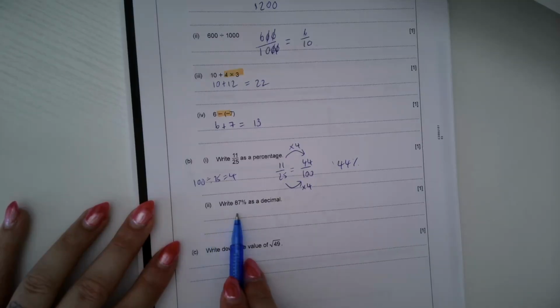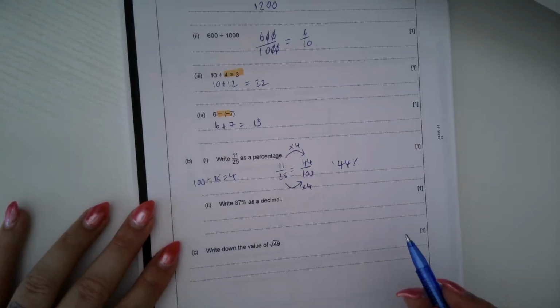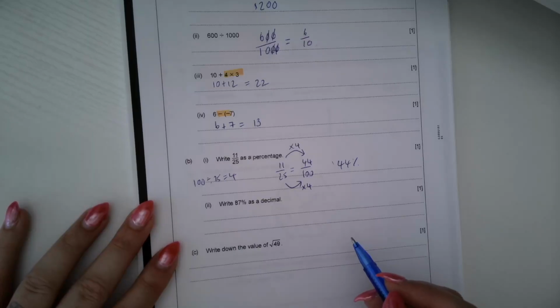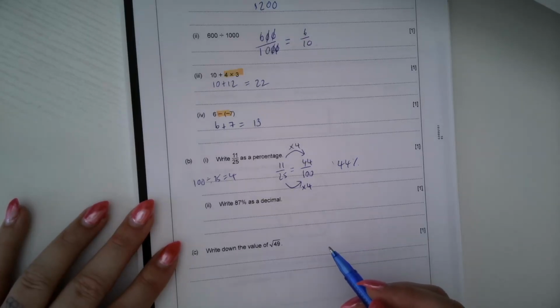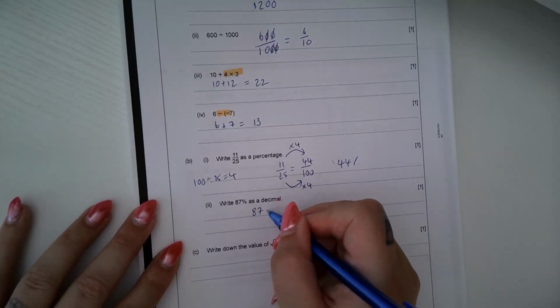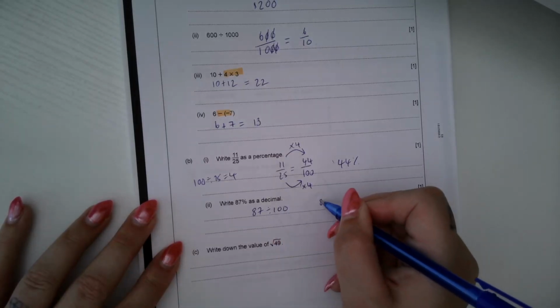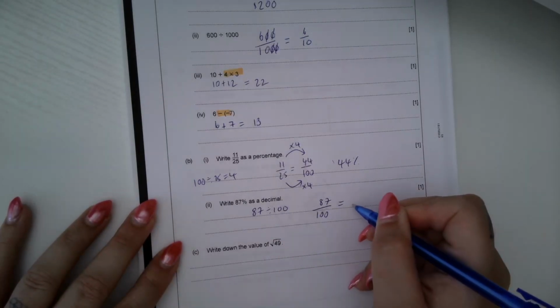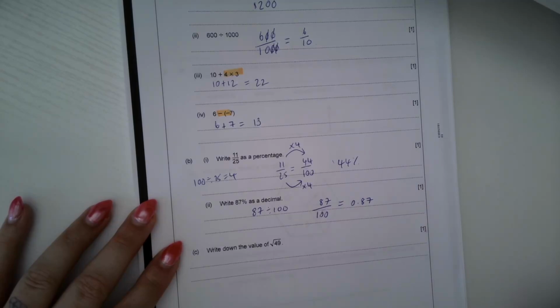Part 2, write 87% as a decimal. So when we're writing a percentage as a decimal, we're going to divide by 100. Okay, so we're going to do 87 divided by 100. You can actually write that as 87 over 100 and recognise that that's 0.87 as a decimal.